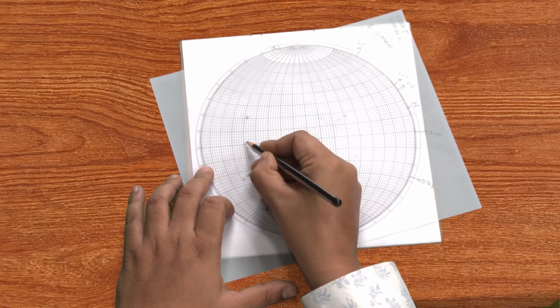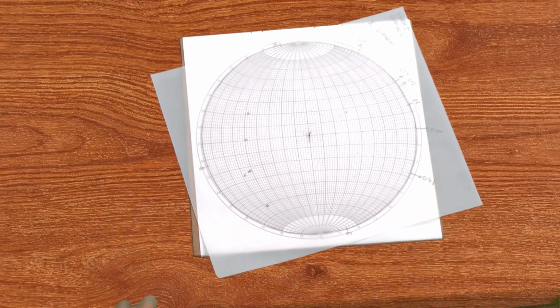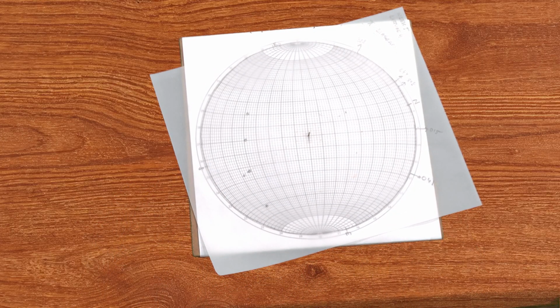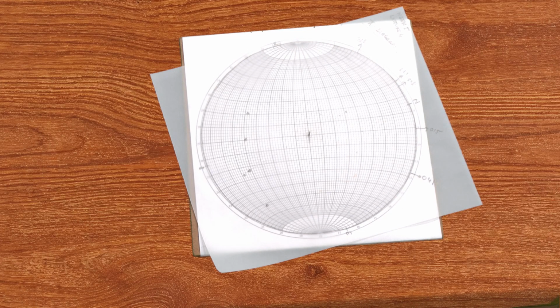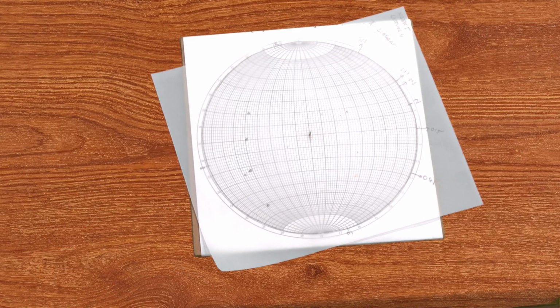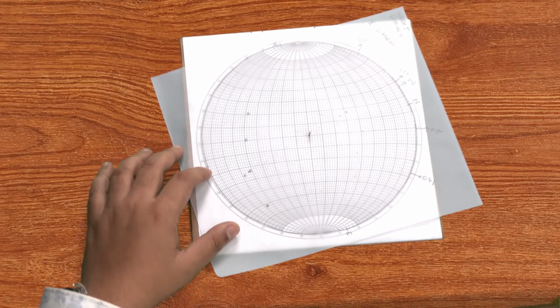Now, you see you have the 5 poles with respect to the 5 orientation data. You are no longer dealing with the planes directly, you are dealing with the poles to the individual planes that you have measured on field, or you have been provided with this data by someone.